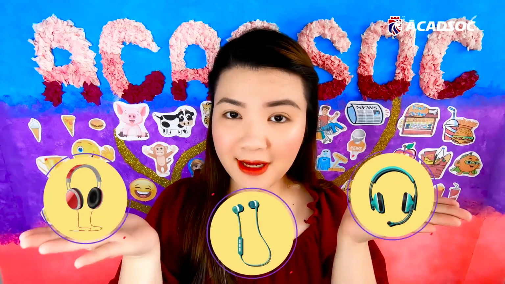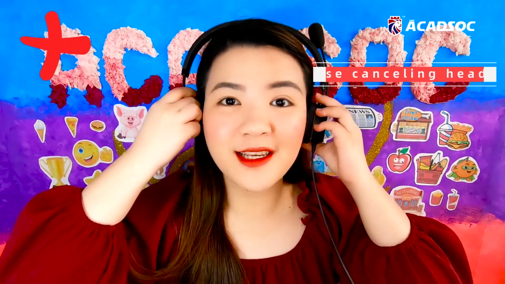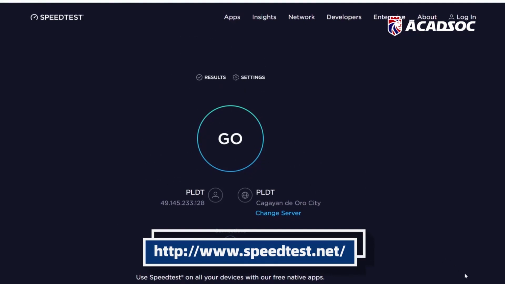So among these 3, which one should we use? This one is not allowed because it doesn't have any built-in microphone. But what about this one? It has a built-in microphone. We are actually not allowed to use our earphones because they cannot block out noises. So we can only use a noise-canceling headset. You can conduct your speed test here.